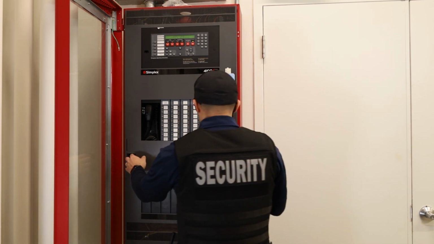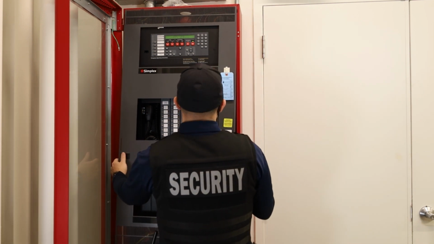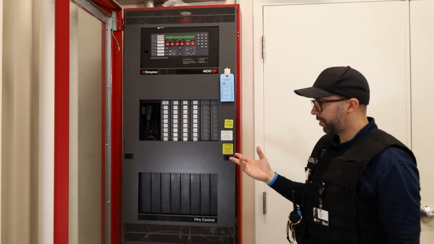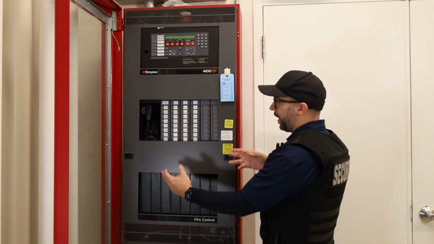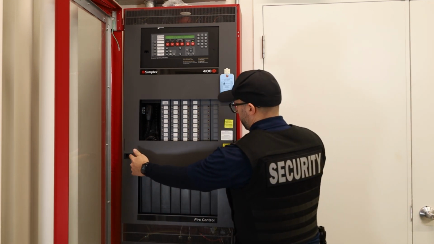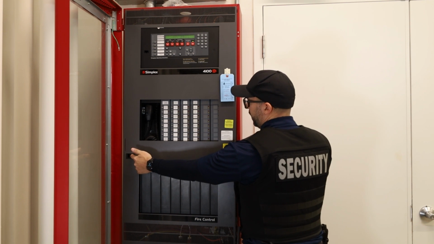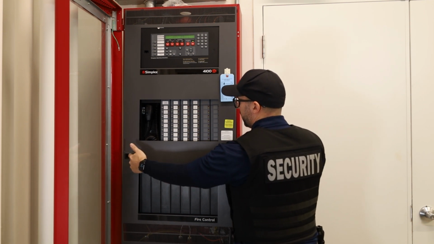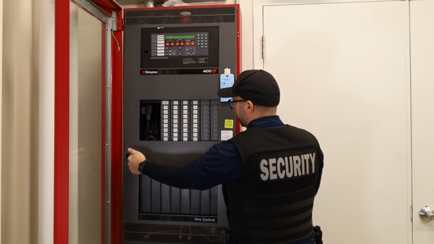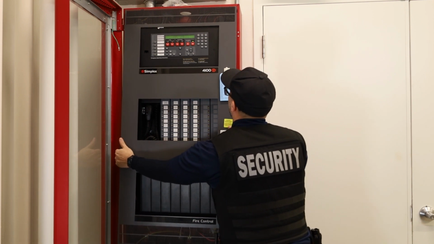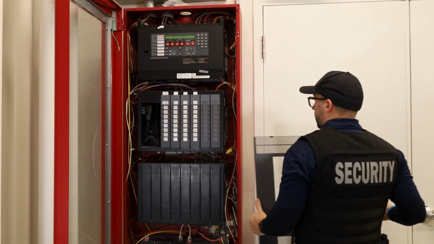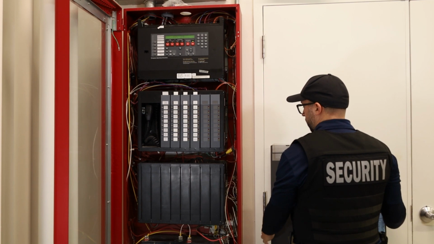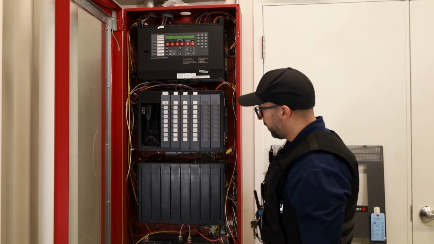So another thing that we have here is basically most of these addressable panels: how you take off this cover is you press here, you squeeze inside, you press towards the middle, and it should pop off, and then you lift up, and you'll be able to take off the cover.